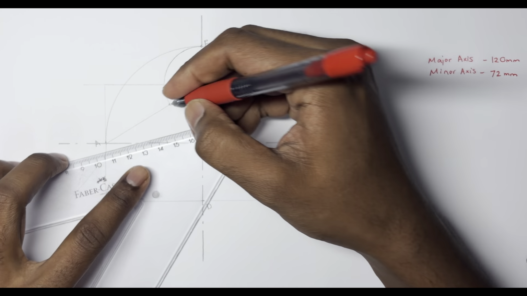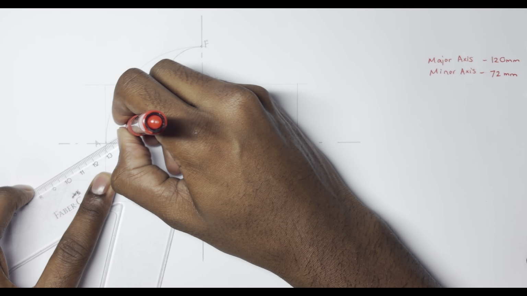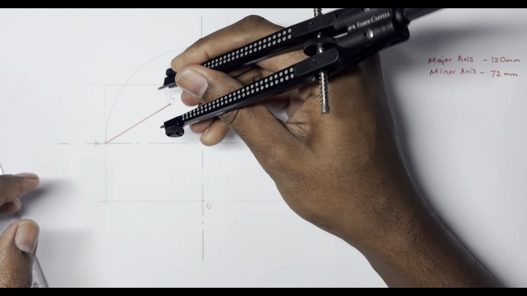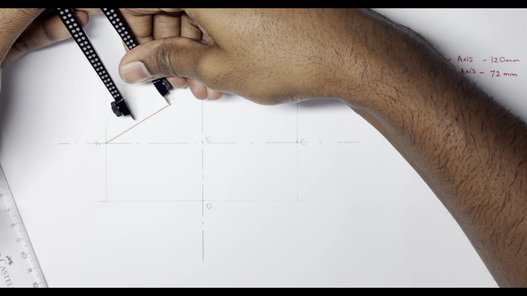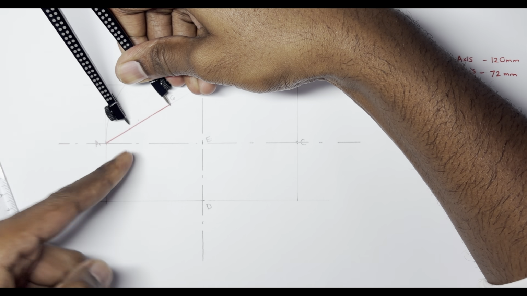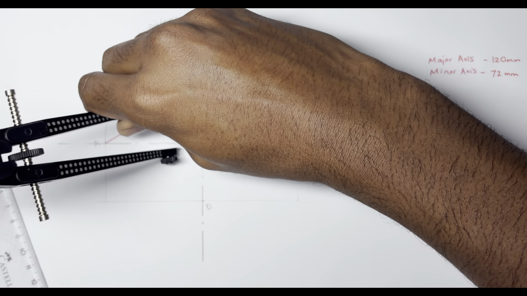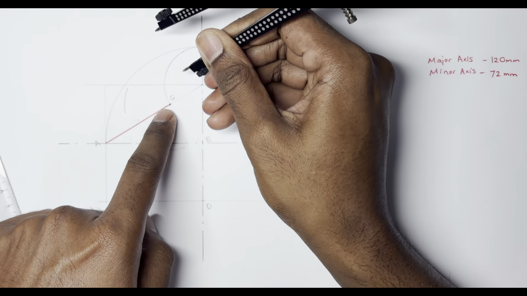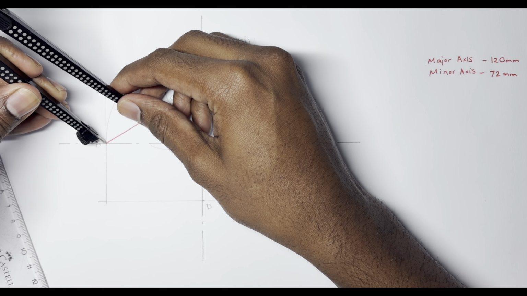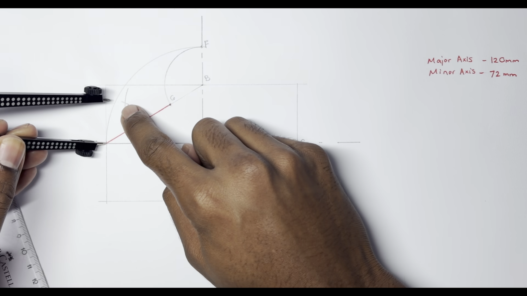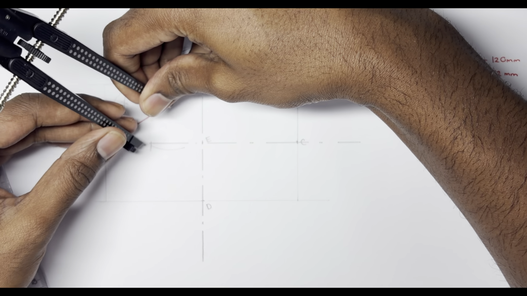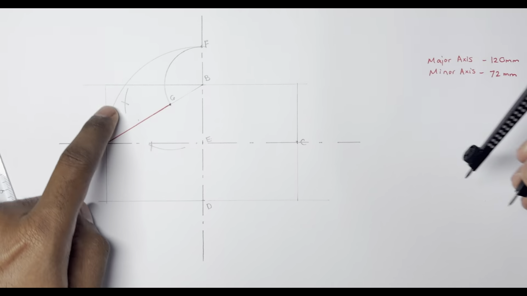Now I want you to notice this line here. I'm going to just mark it in red. Go ahead and bisect this line. Bisect means take your compass, measure more than halfway, roughly, and strike an arc. Take the compass that was on G, now place it on A. So I'm using the red line, I'm bisecting the red line, basically. Strike an arc here to intersect that. I just need to go back to G and follow up here. Those two.